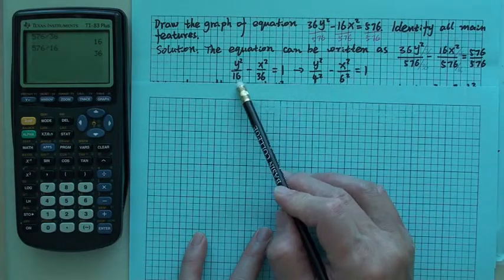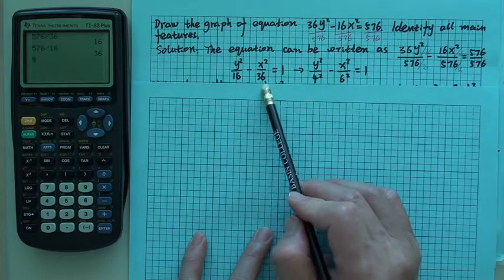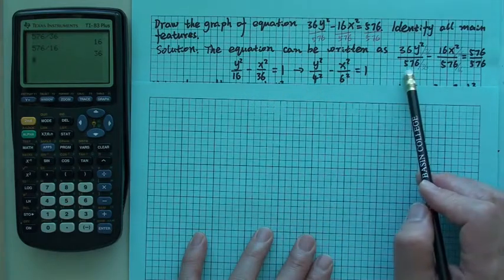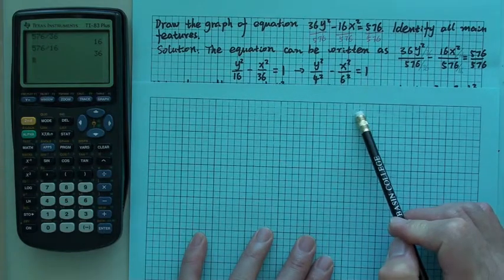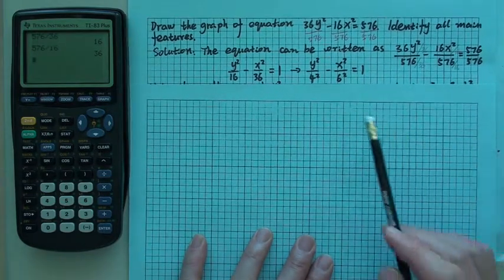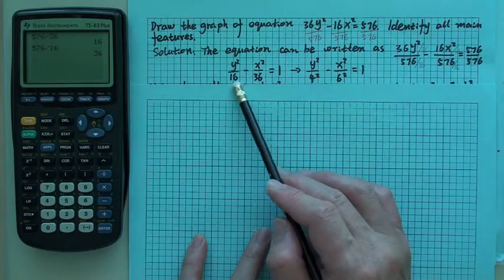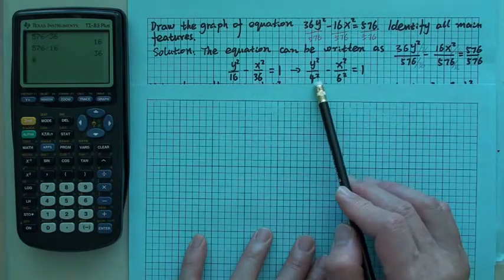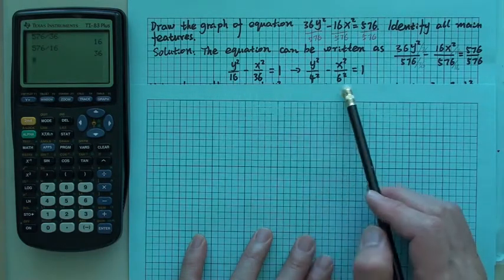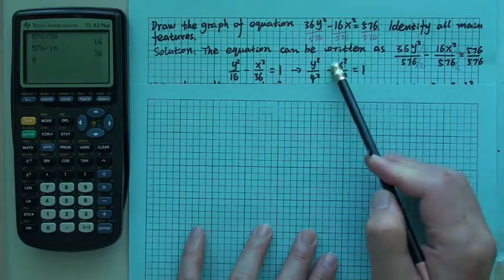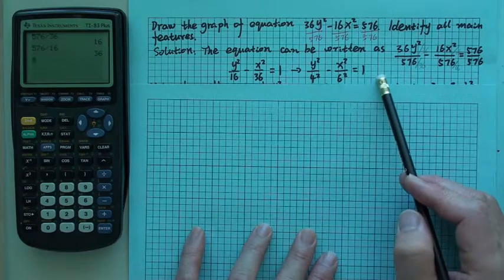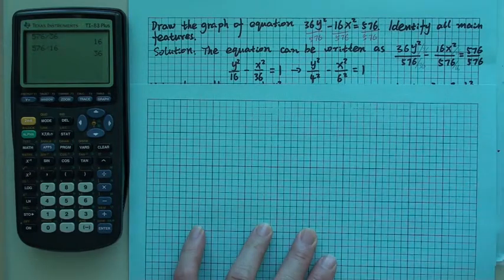Basically, it tells us that 16 times 36 is 576. Now, 16 is 4 squared and 36 is 6 squared. And this will be the standard form of a hyperbola.